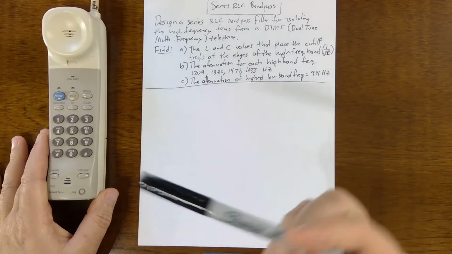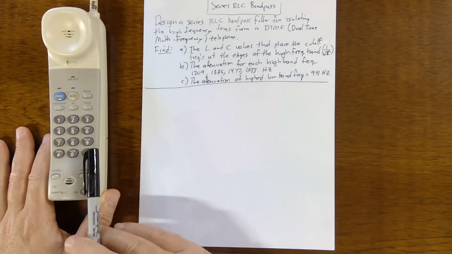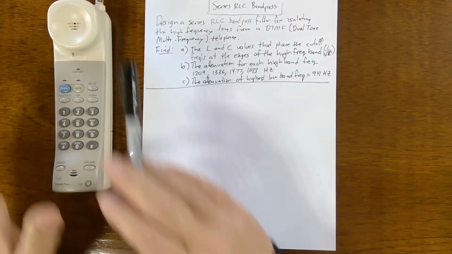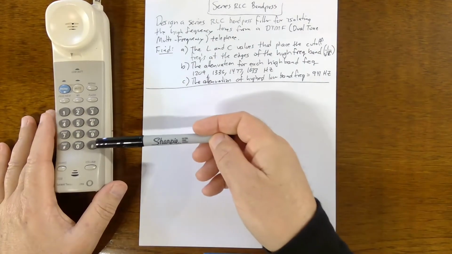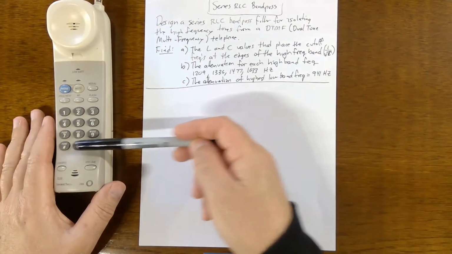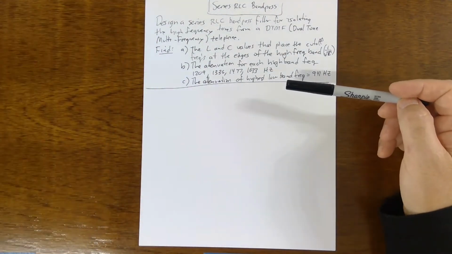Okay, so once again, we have 4 columns, only 3 of which are on the phone. They each have a frequency. That's these 4 frequencies. We want those to pass through, and then we want to filter out the low band frequencies here. And we're going to use 941, which is the highest low band frequency, as a test of how well our attenuator is working. So that's what we're trying to do.